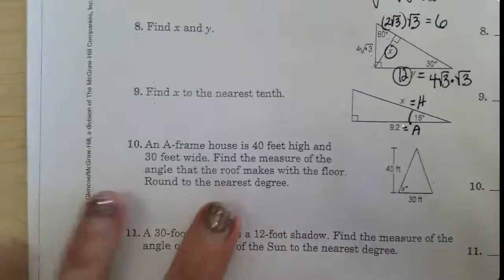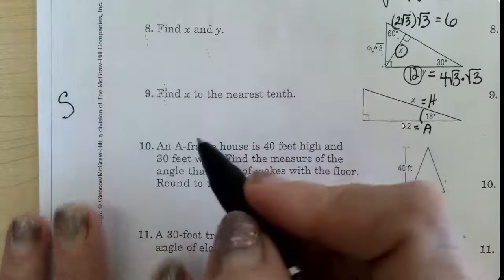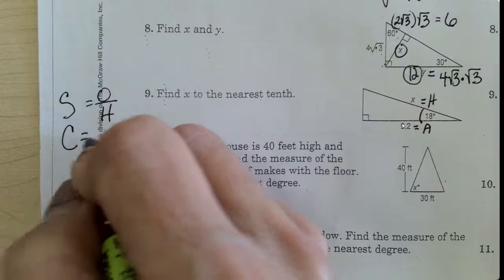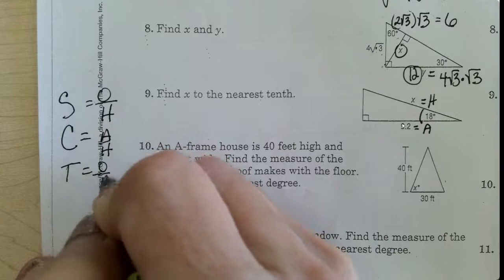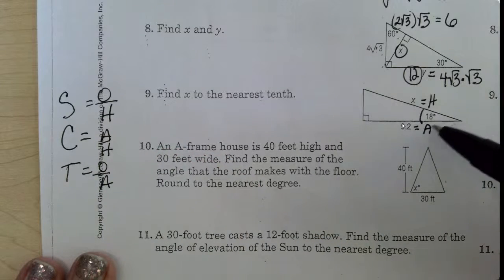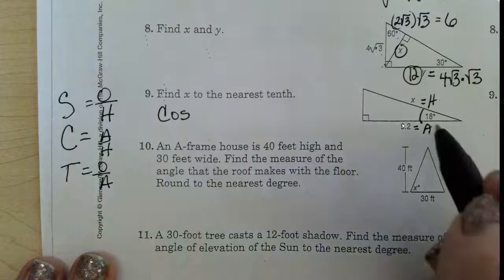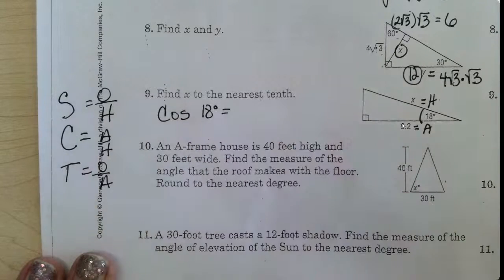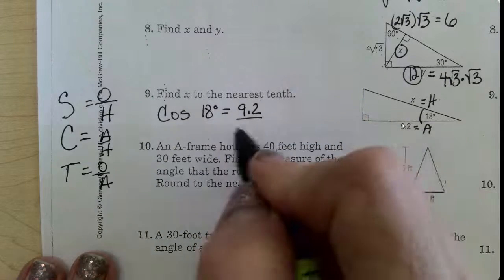Well, let's do our little jingle. So, some old hippie caught another hippie tripping on acid. So which trig function uses those two? C, which is cosine. So cosine of my angle, which is 18 degrees, equals 9.2, that's my A, over X.